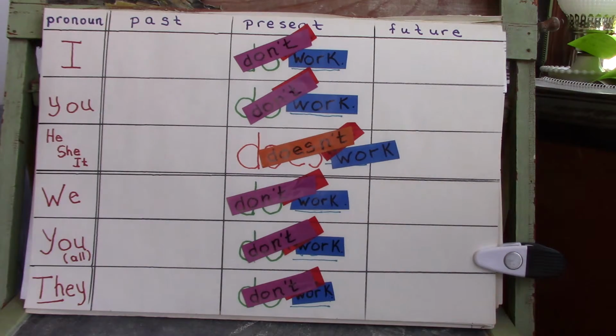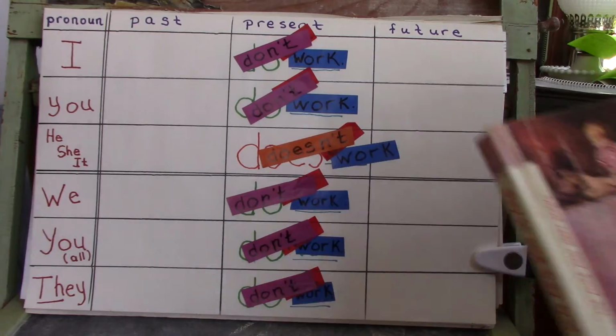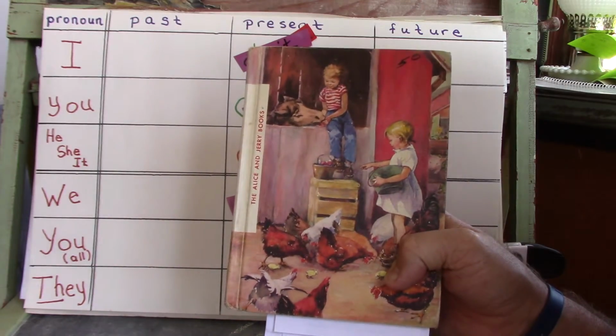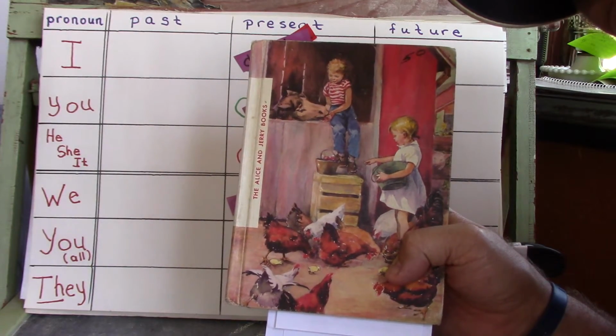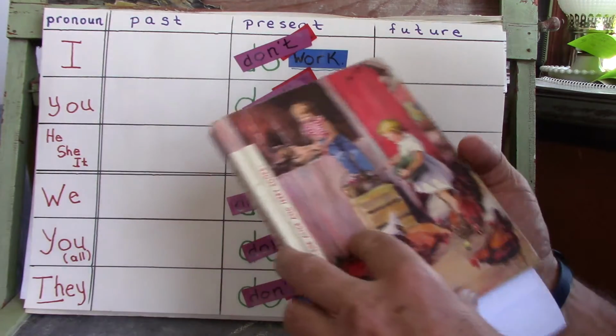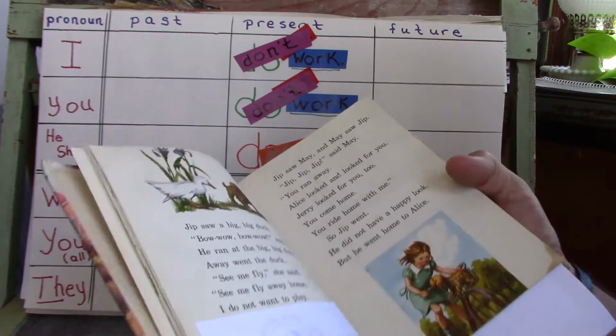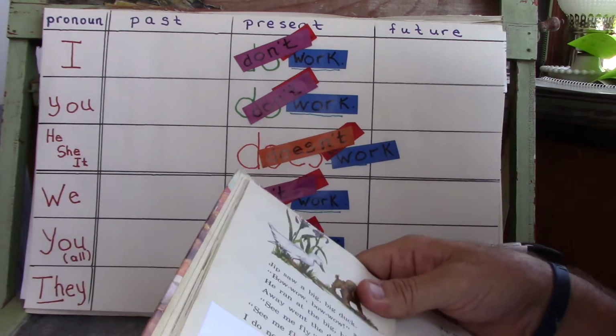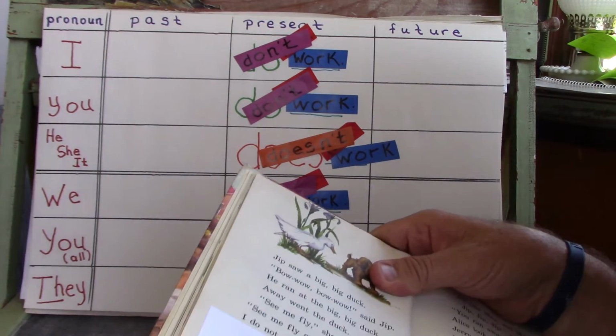I want to show you some examples. This is an antique school book that my mother used when she was a little girl. I want to show you some examples of the auxiliar do.